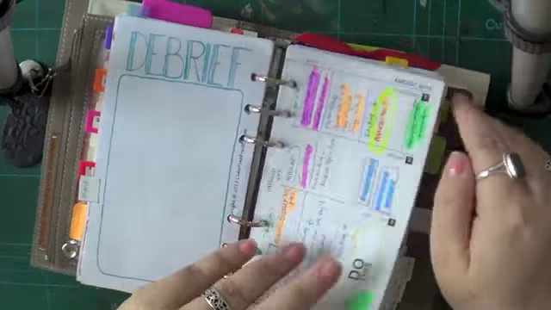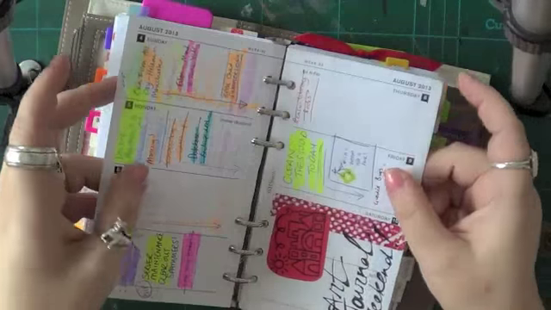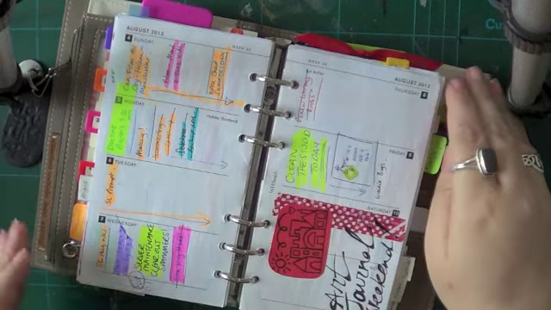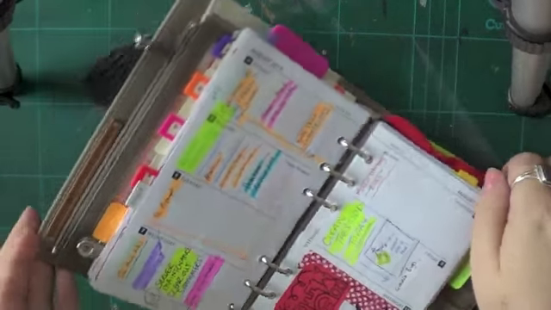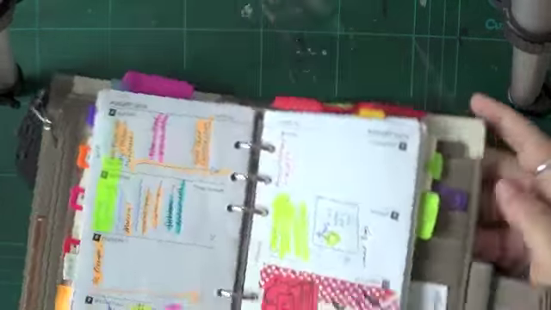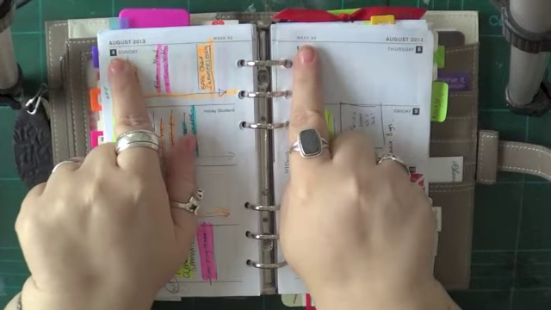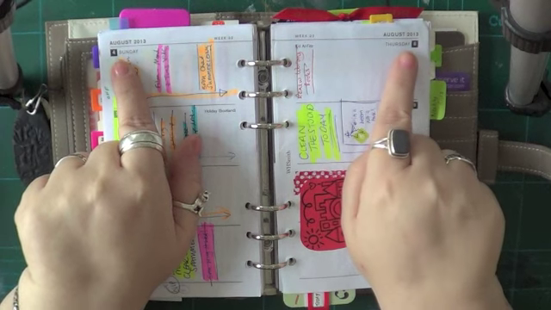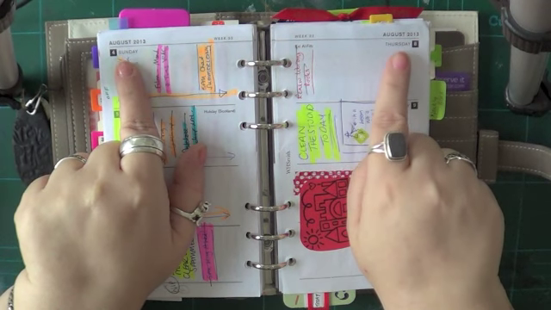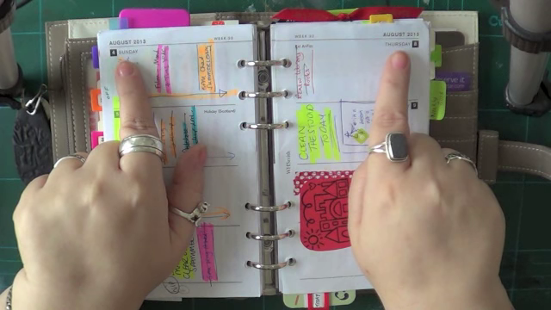And then I've got my inserts. Let me show you a finished week. My inserts are, right, ignore the writing. These are actually the W.H. Smith's inserts, week on 2 pages, starting with Sunday.